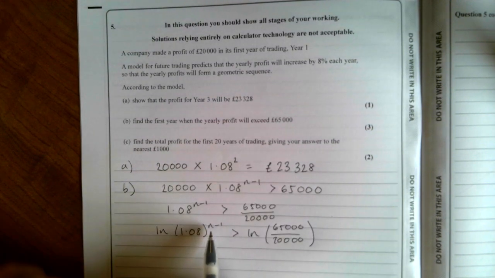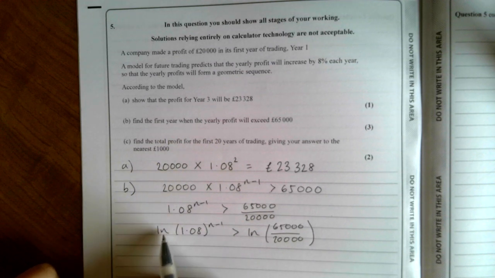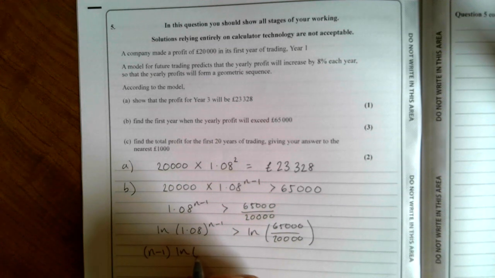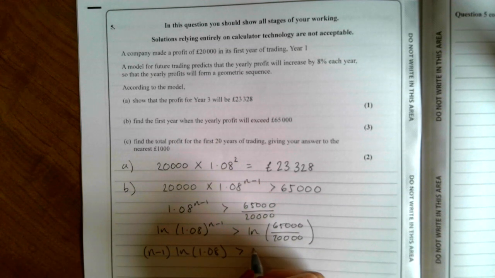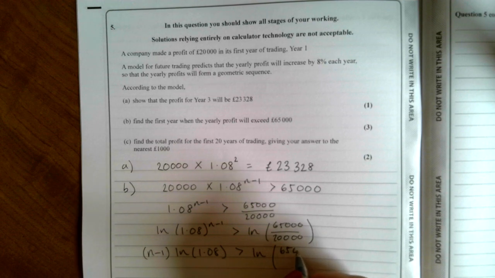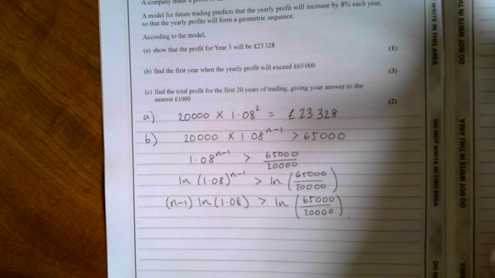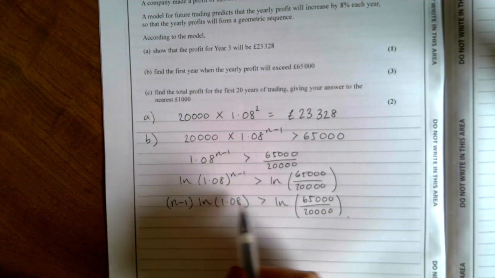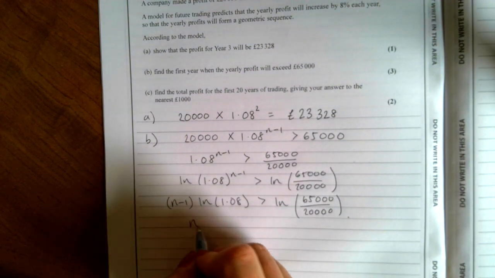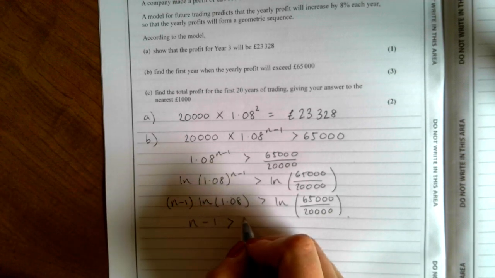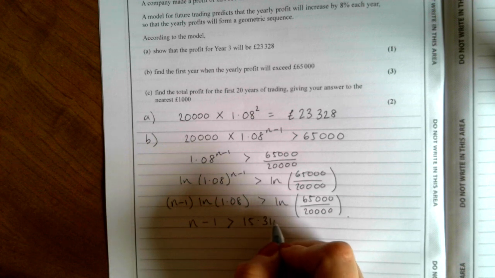And then I'm going to use my log law that I can take this power down to the front. So I'll have n minus 1 ln of 1.08. I'm going to divide by ln of 1.08. And if I pop this divided by this in my calculator, I have that n minus 1 is greater than 15.314.